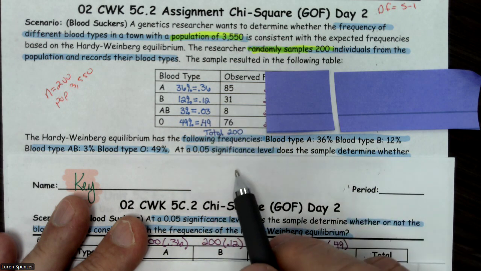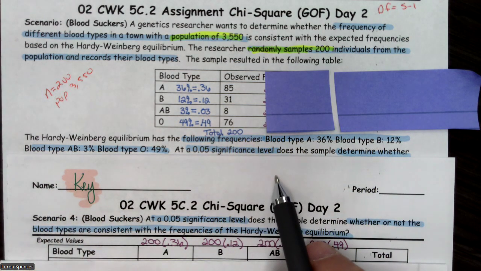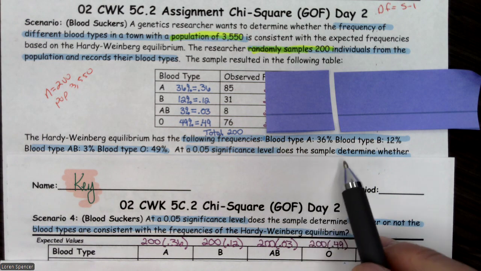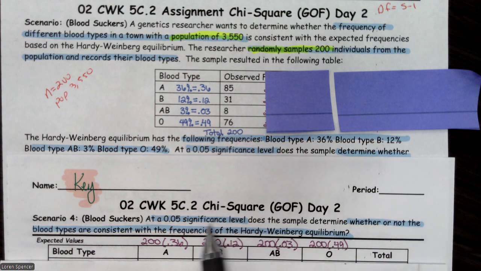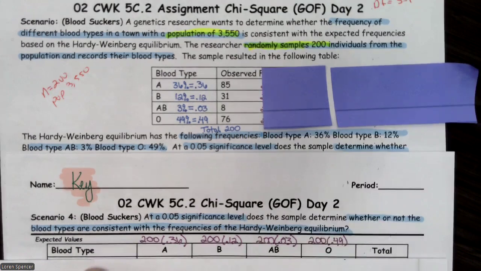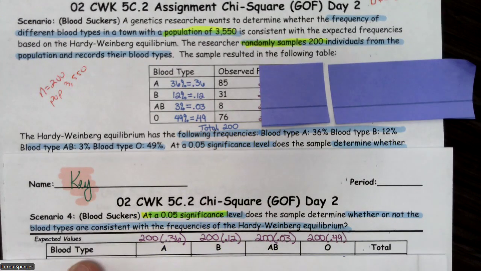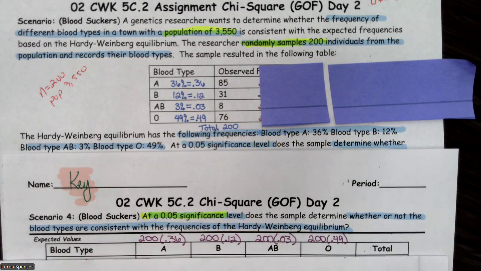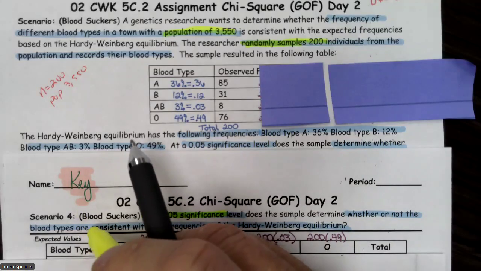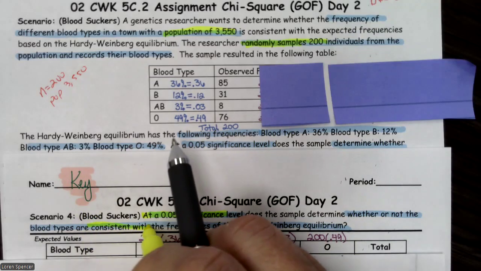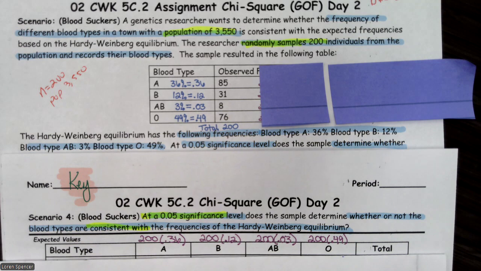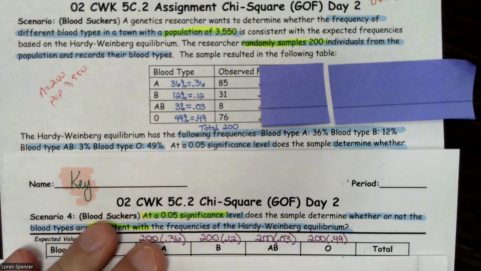At alpha equal 0.05 significance level. Okay, so there's our 0.05. Does the sample determine whether or not the blood types are consistent with the frequencies of the Hardy-Weinberg? In other words, are they the same or similar? So we have our observed values.